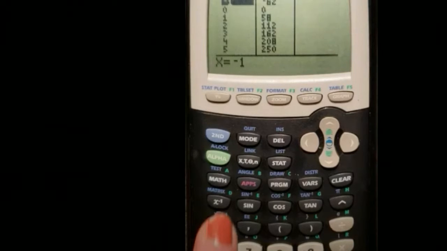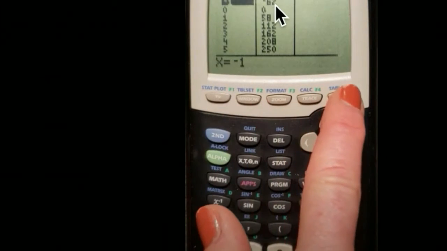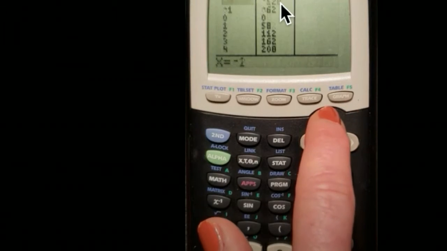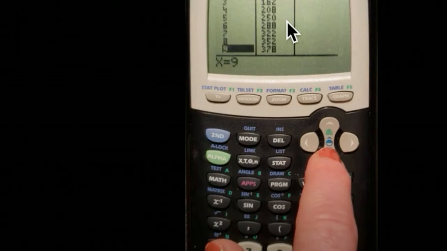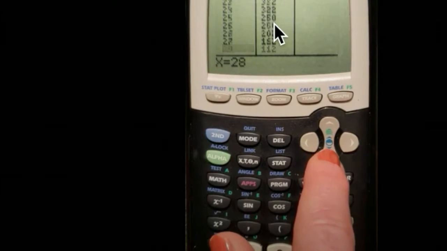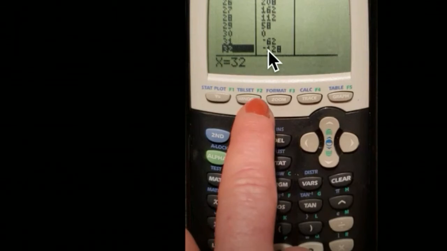As you can see, when you go to the table of values, I can see when x is negative numbers that my y values, or the area, is also negative. So that makes sense because we said x has to be more than 0. But you can see as I scroll that it gets bigger and bigger until it gets to about 450. I think I went too fast there. It gets to about 450, and then it starts getting smaller and smaller again.